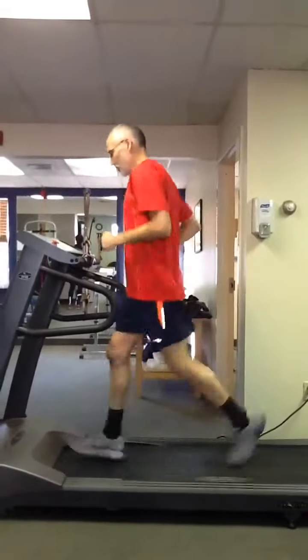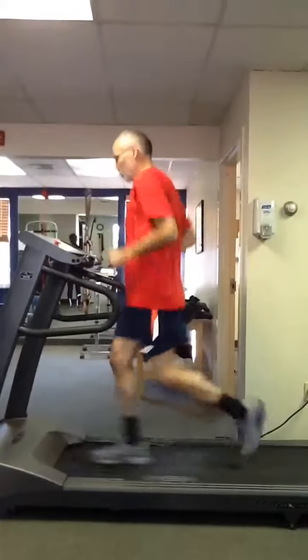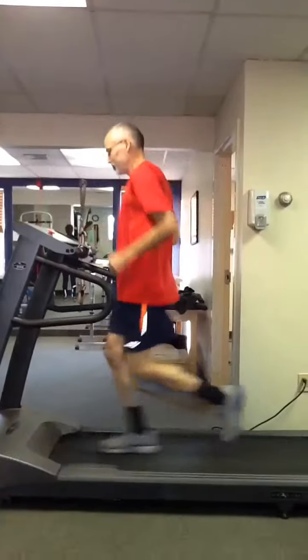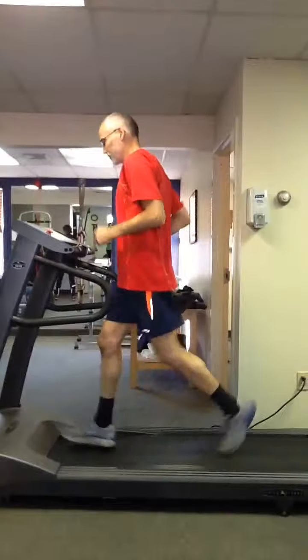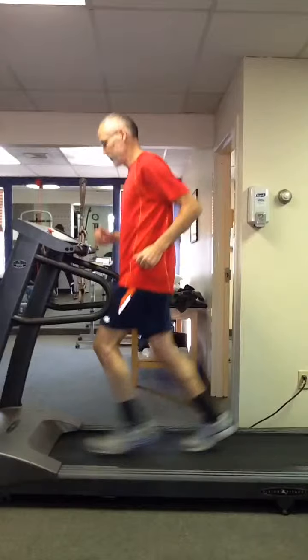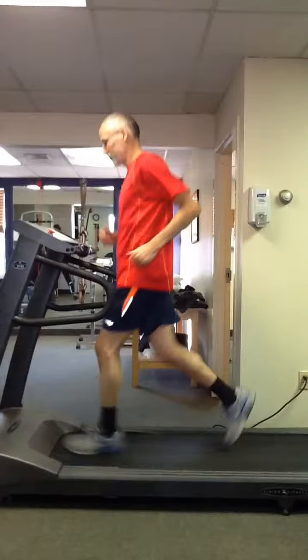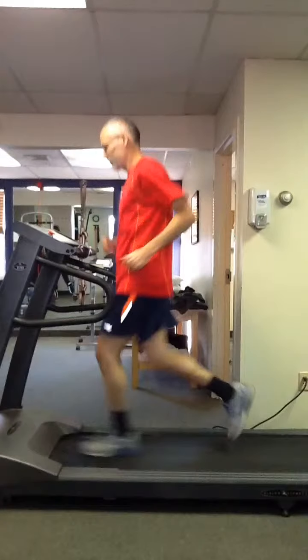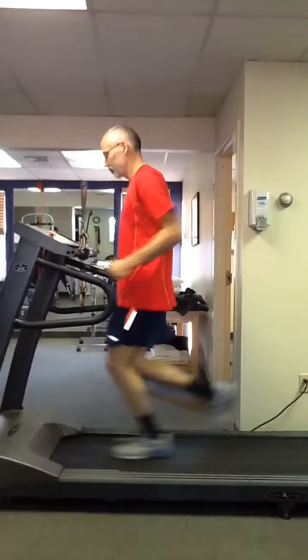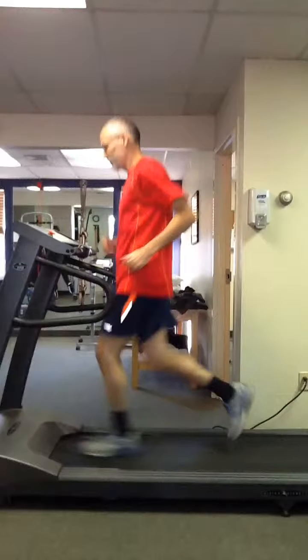So the first thing we want to look at with this individual is our heel strikes. We're going to slow down the video a little bit here, and we want to find out where that foot contacts the ground. So if we look right about here, we make contact with the ground. Let's say right about there.